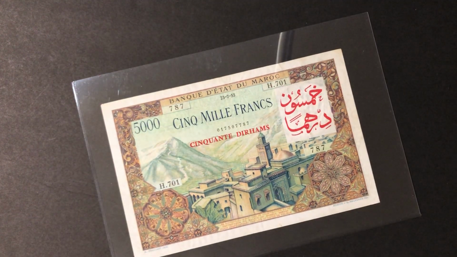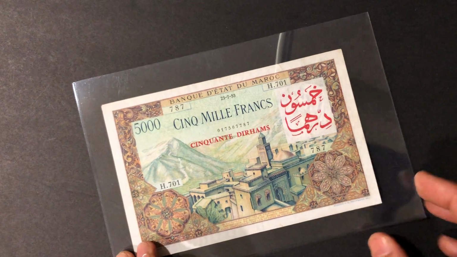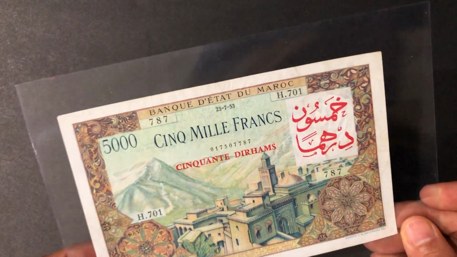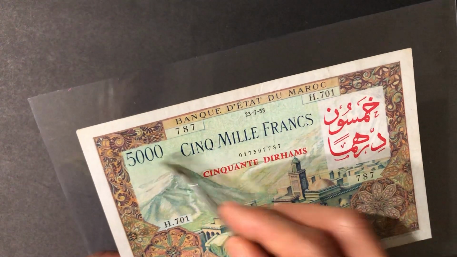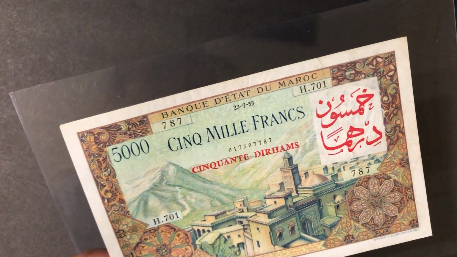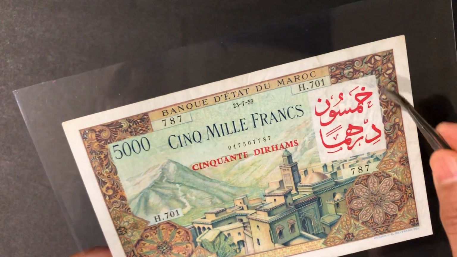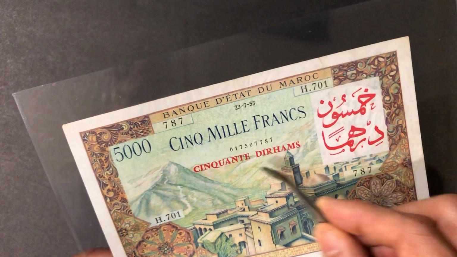Morocco was a French territory, and they gained their independence in 1956. So what they did was they took a 1953 banknote, which was originally 5,000 francs, and in 1959 they overprinted and changed the face value.